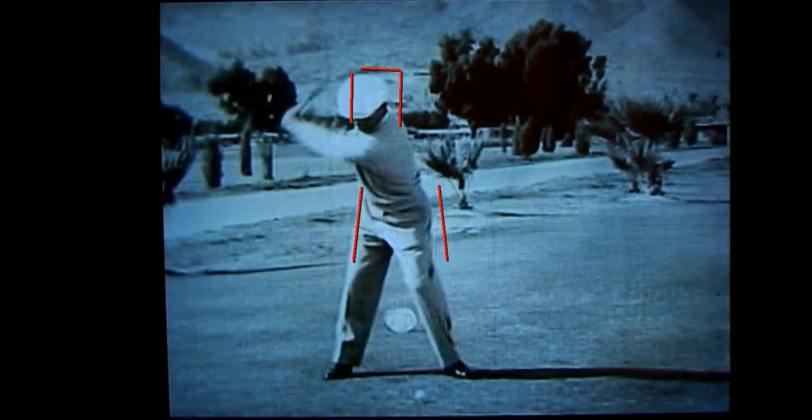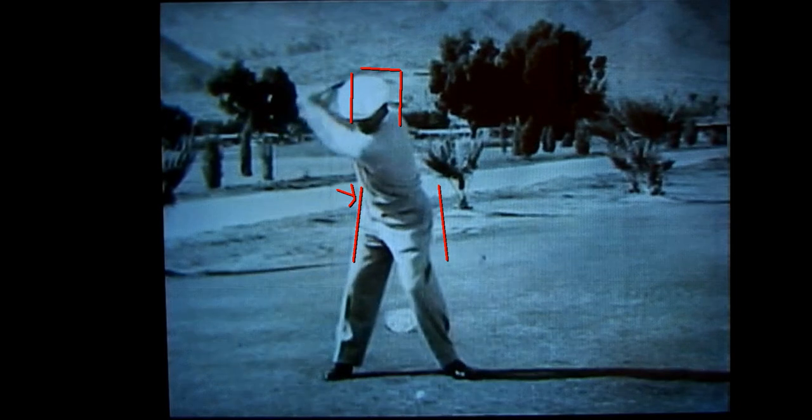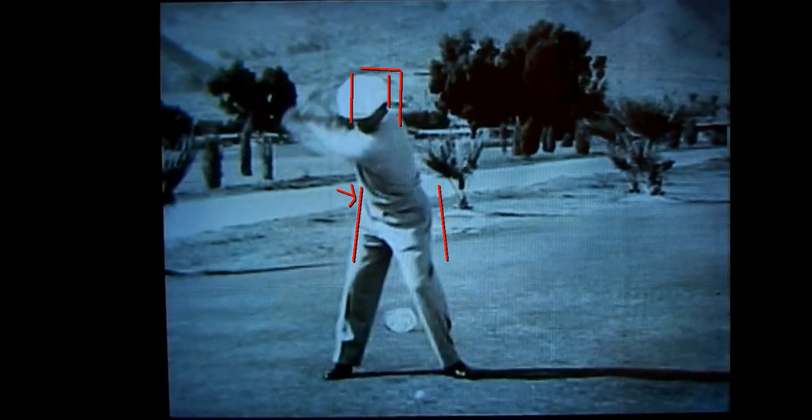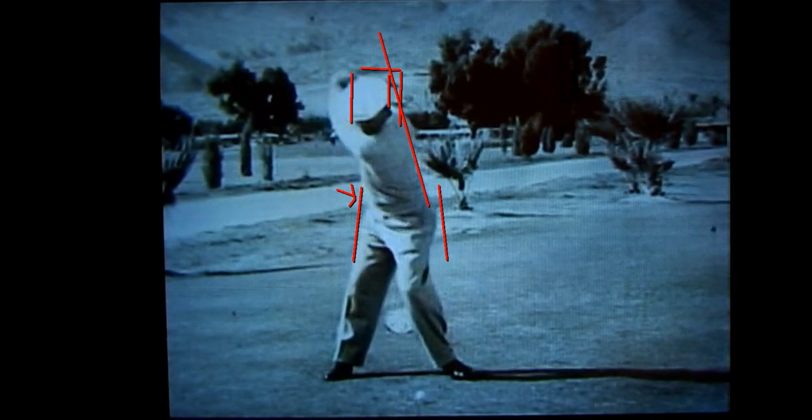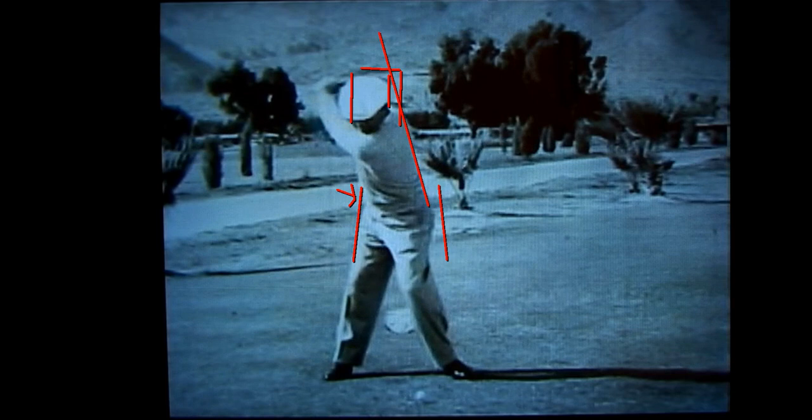Essentially we see the same thing. We see right loading up against the wall, we see right movement of the head, we see the back angled away from the ball, away from the target, and again I would call that right loading and turning behind the ball.